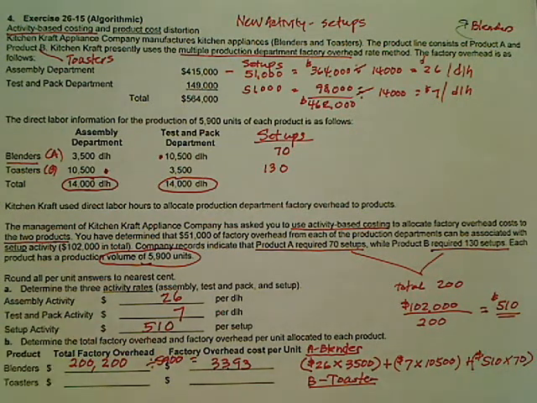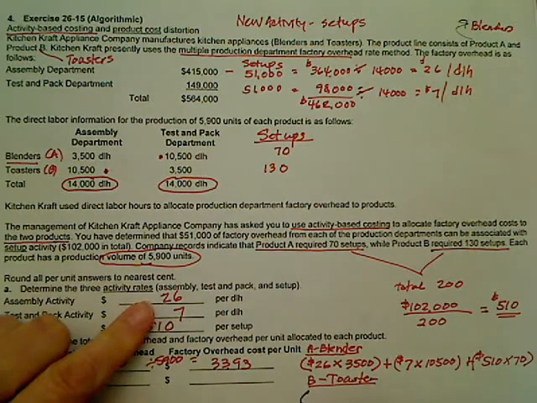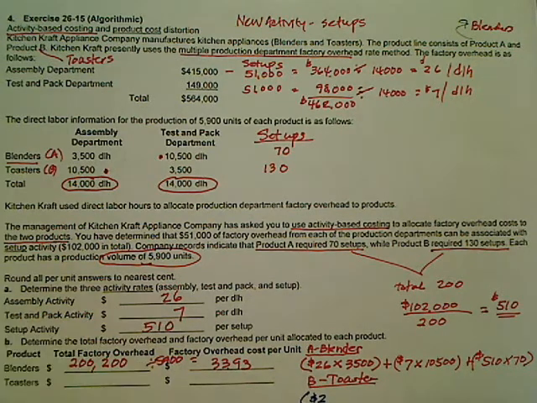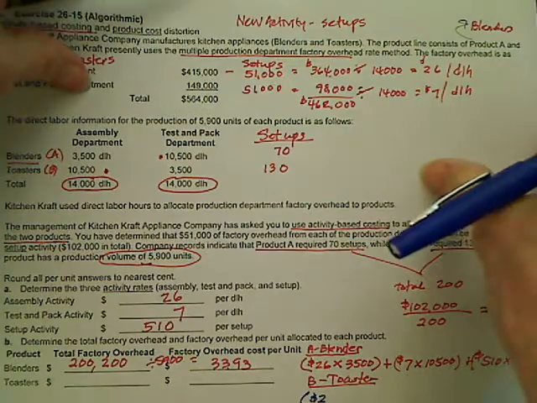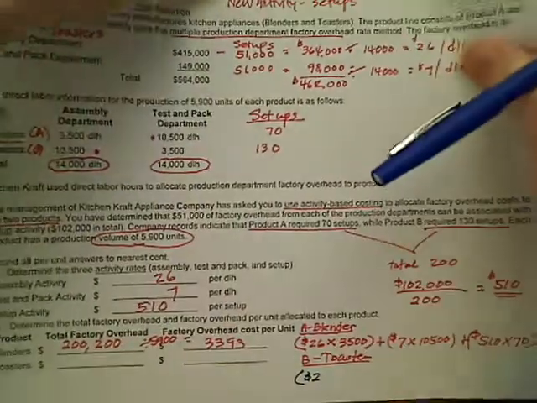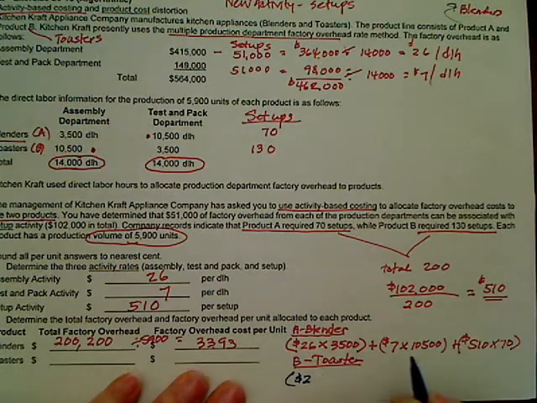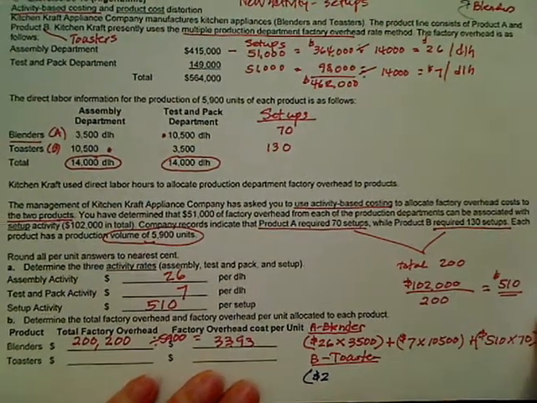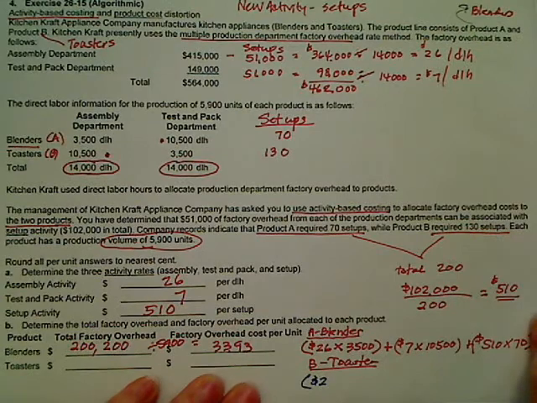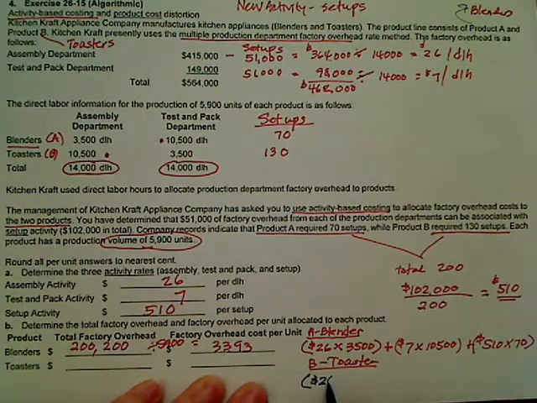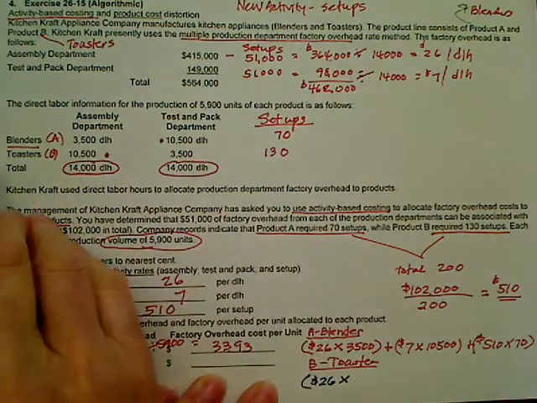Okay, B toaster. I wanted to change to blue. Okay, toaster. So here we have $26 again. I'm going to just move this up just a hair so you can see this. How's that? Okay, 26. Let's move that over. $26 times, and here we're going across.